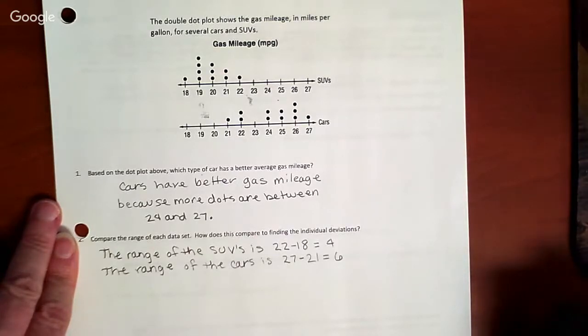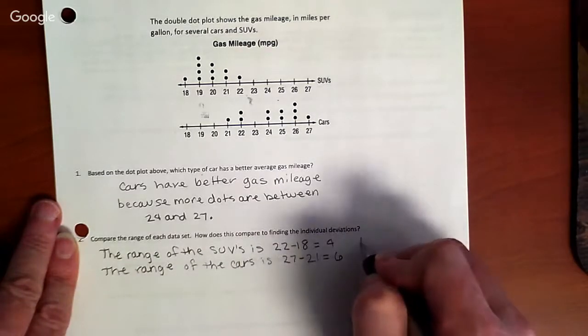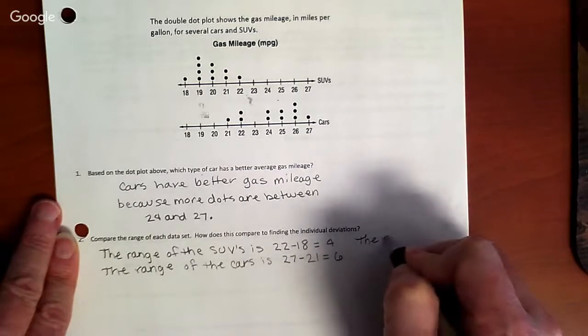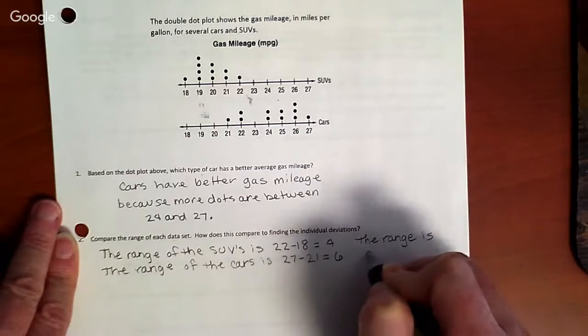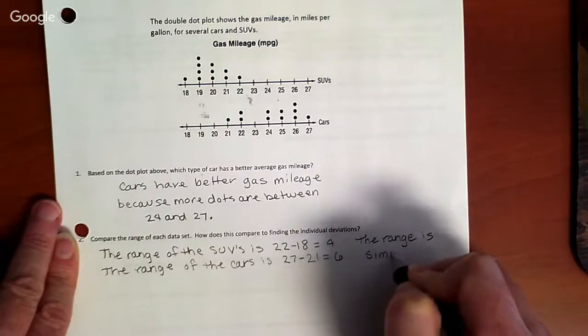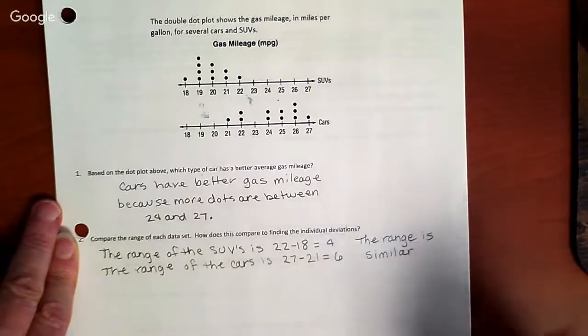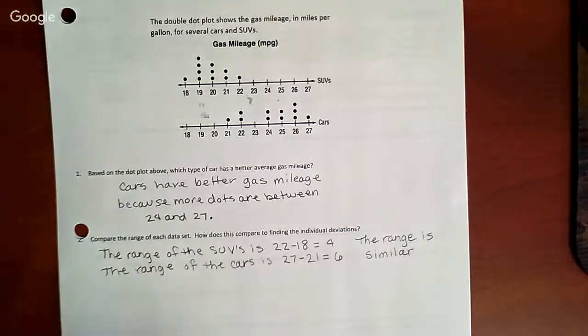So the range is slightly off, but the range is similar.